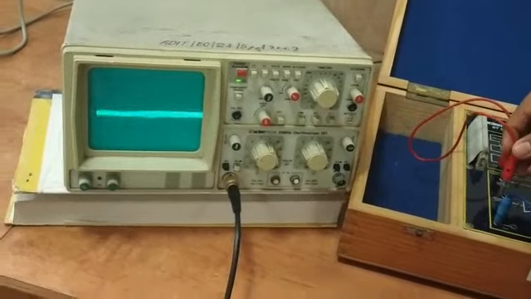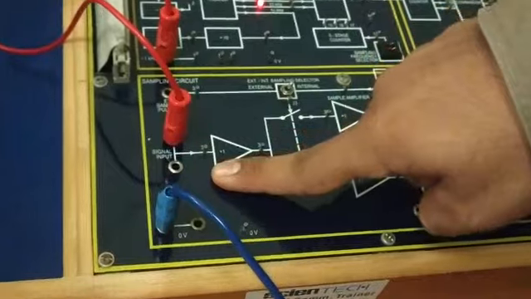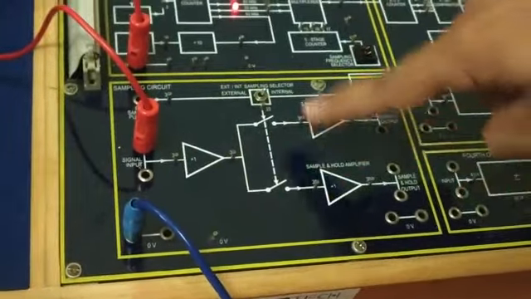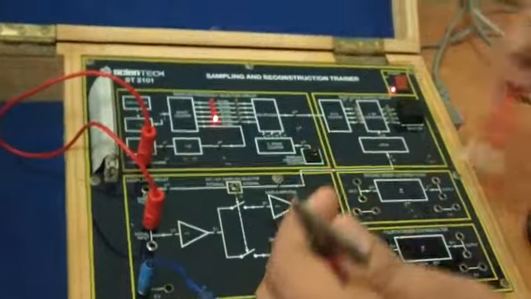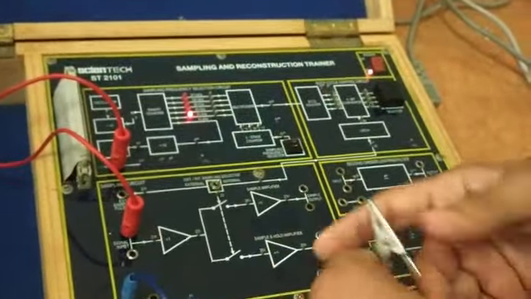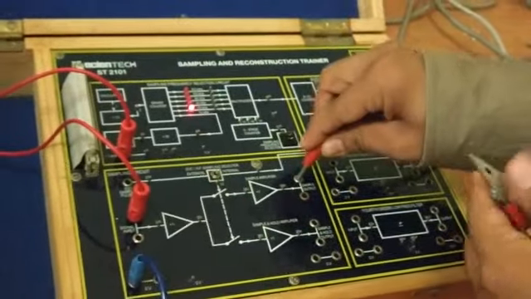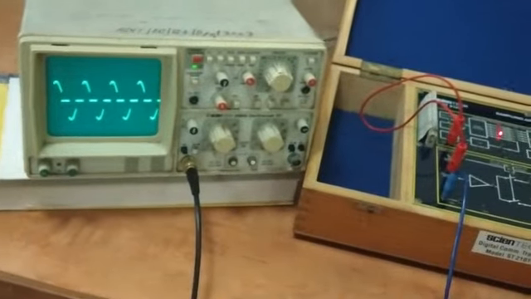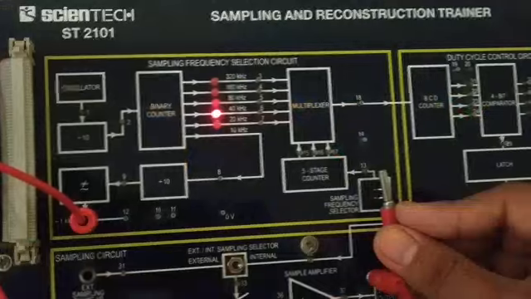Now this I have given to the input of the sampling block. Over here the sampling will be done and the output will be available at this point. So I will be connecting the output pin over here, and I will be seeing the sampled version, which you can see on the CRO.